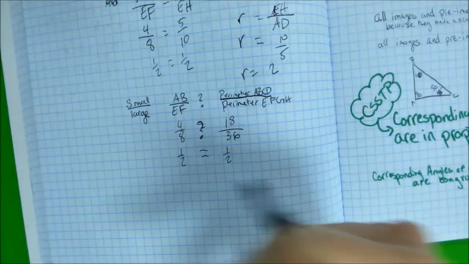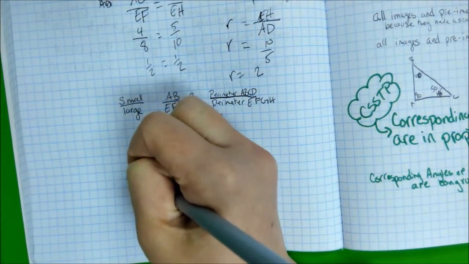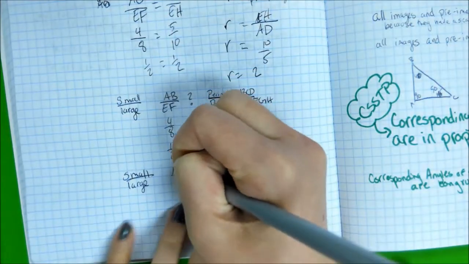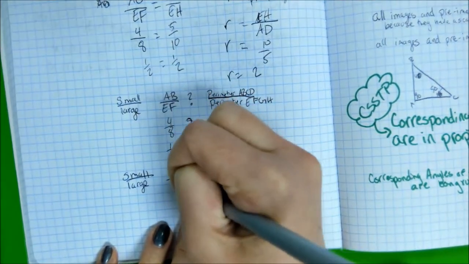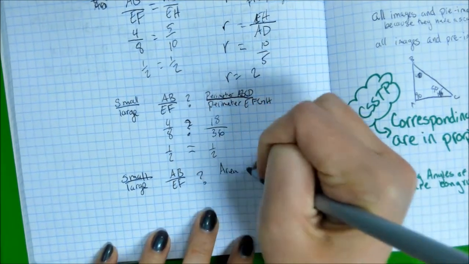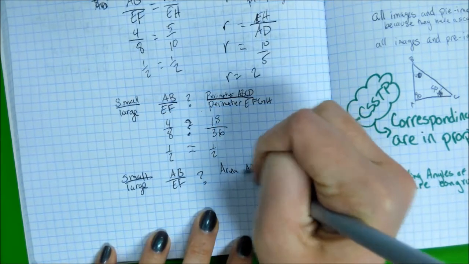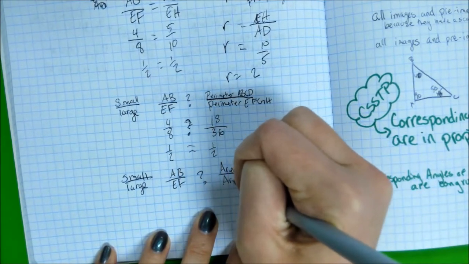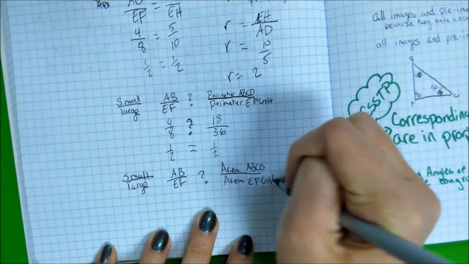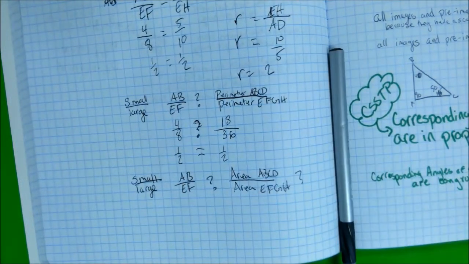So the question I'm going to leave you with is, if I compare small over large again in my proportion, how does AB over EF relate to the area of ABCD compared to the area of EFGH? How does that compare?